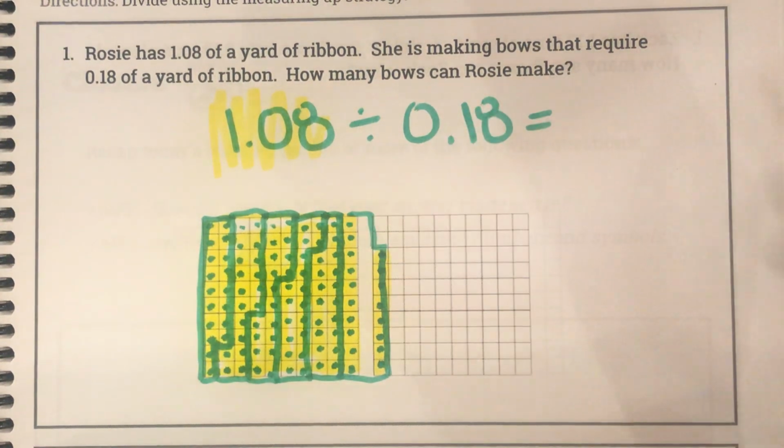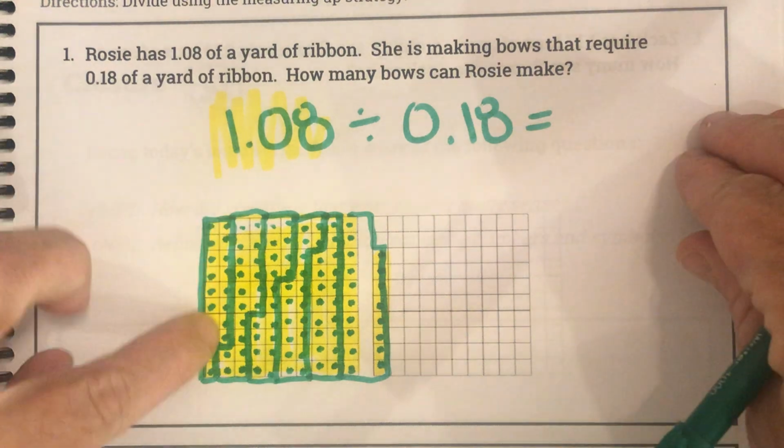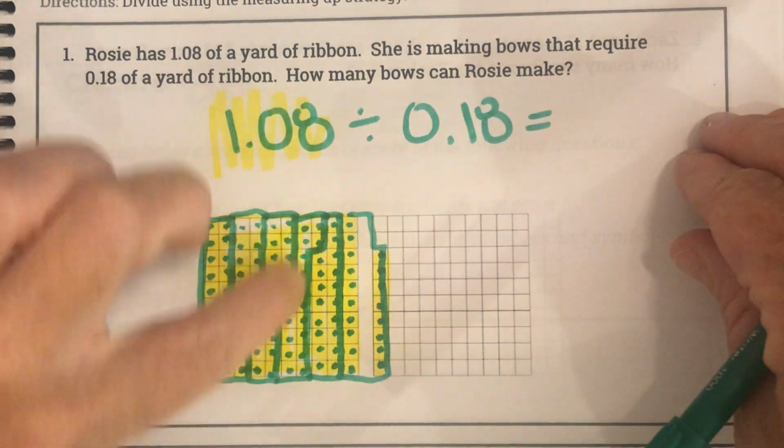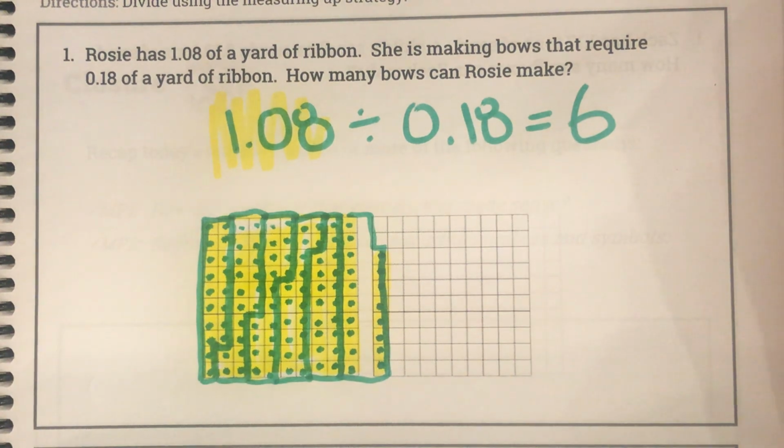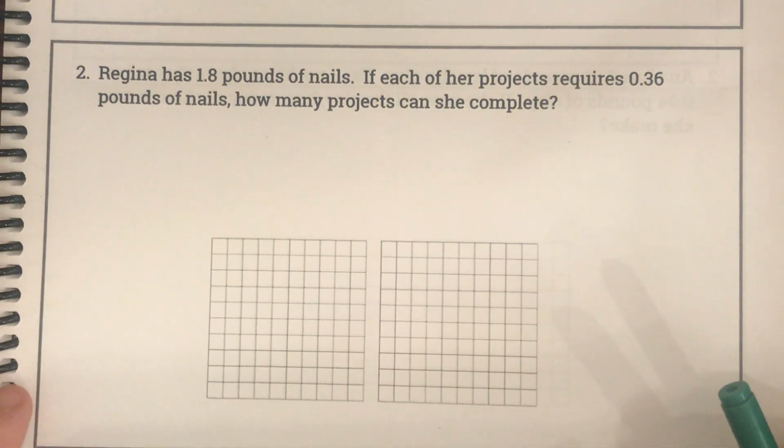Okay, so how many groups do we have? We have 1, 2, 3, 4, 5, 6. So we have 6 groups, which tells us Rosie can make 6 bows then. She's able to make 6 bows. Okay, let's look at another one together.